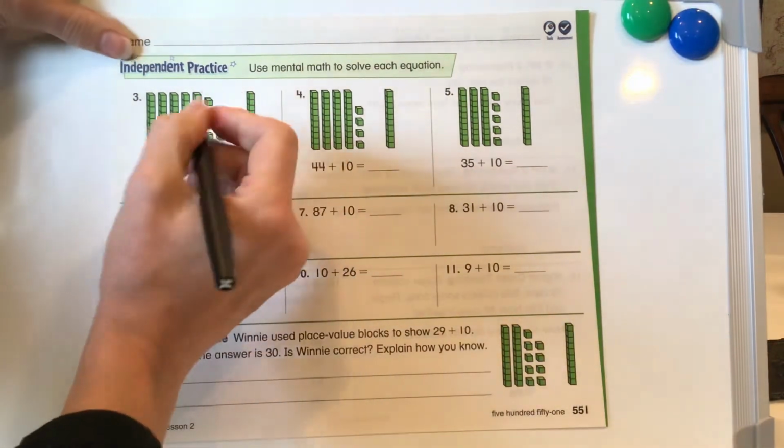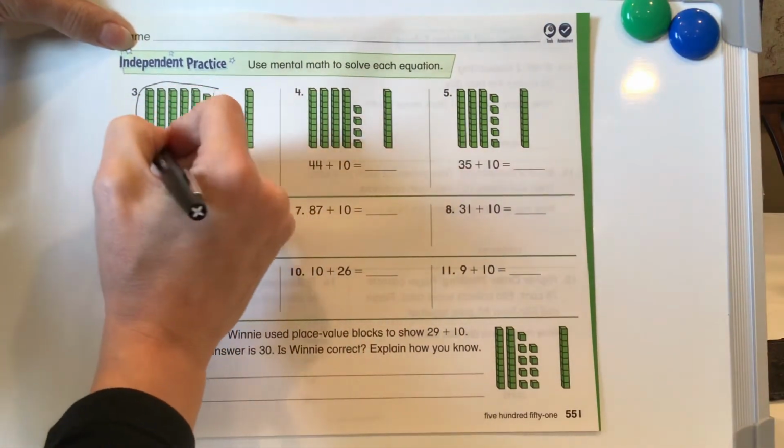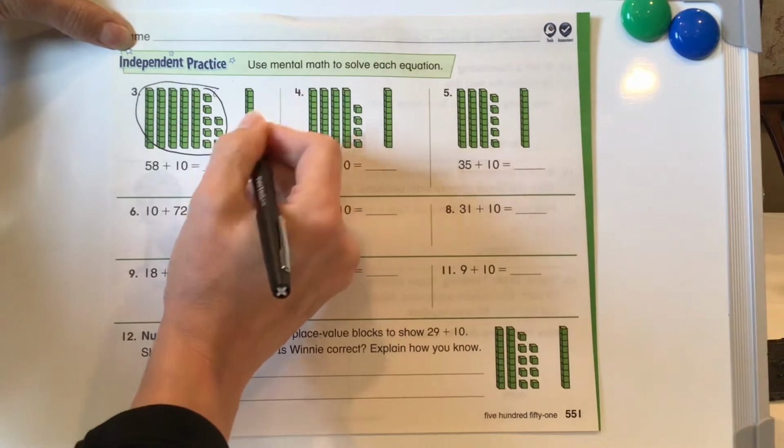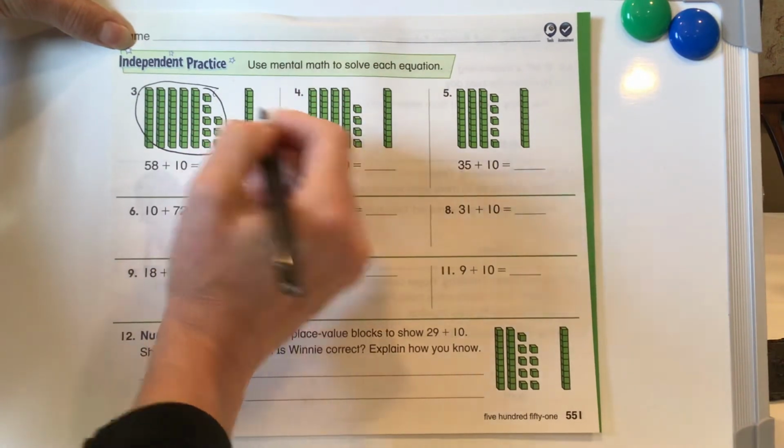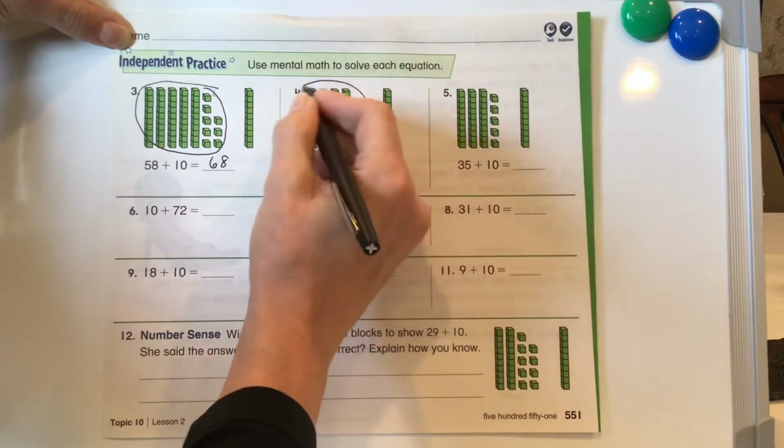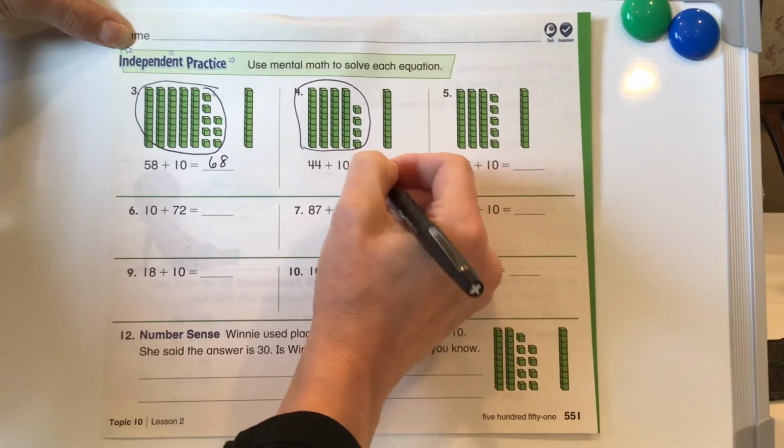All right, let's take a look at these. We have 58. We know this is 58 here. 58 plus 10 more is going to be 68. 44 plus 10 is going to be 54.